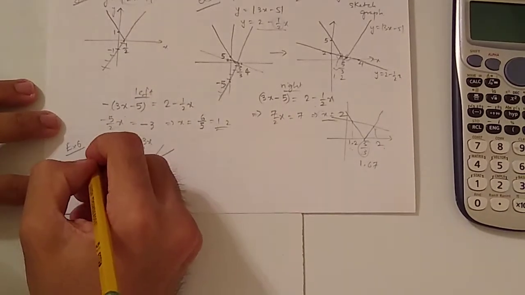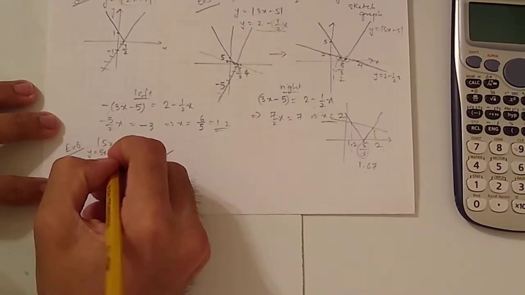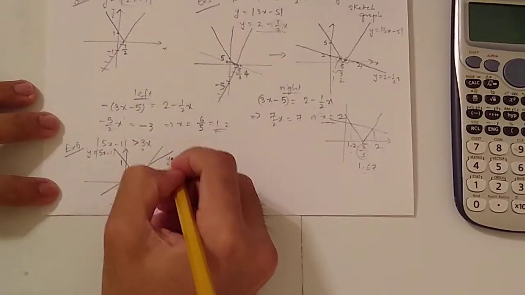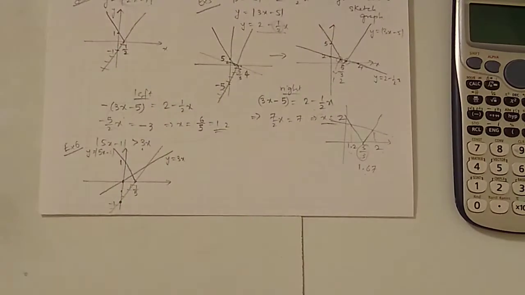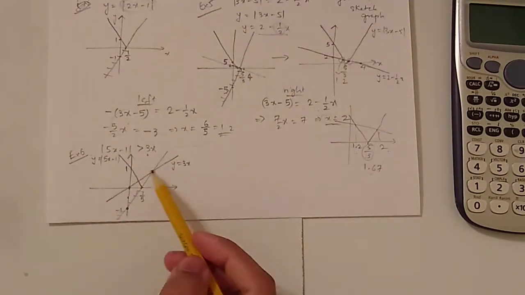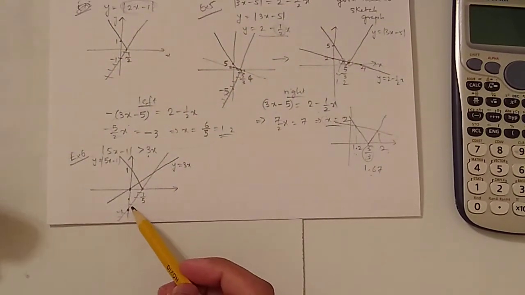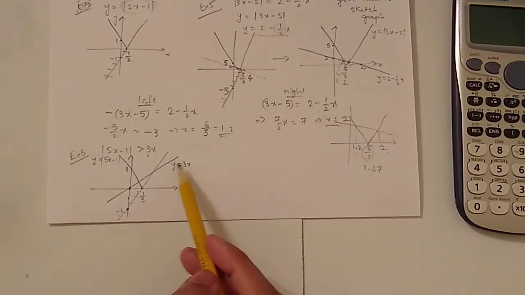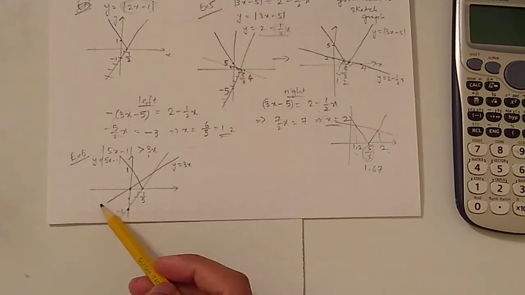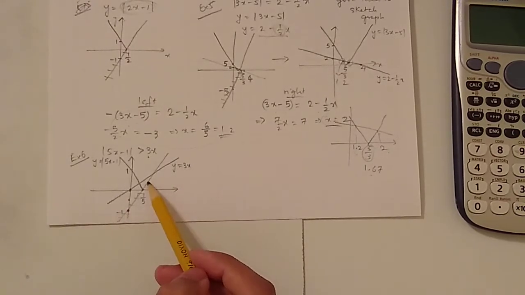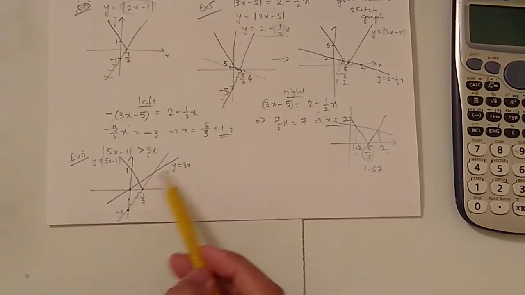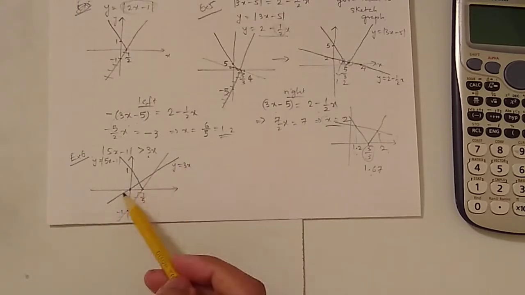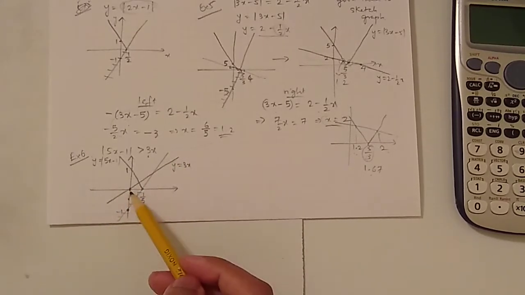So you have y equals the modulus of 5x minus 1, and you have got y equals 3x. Again repeating what we did, we drew first 5x minus 1, and then we flipped whatever was below to above the x-axis, and then we drew y equals 3x. 3x has got a lower gradient than the 5x minus 1 graph, so therefore this is a bit gentler in its slope.